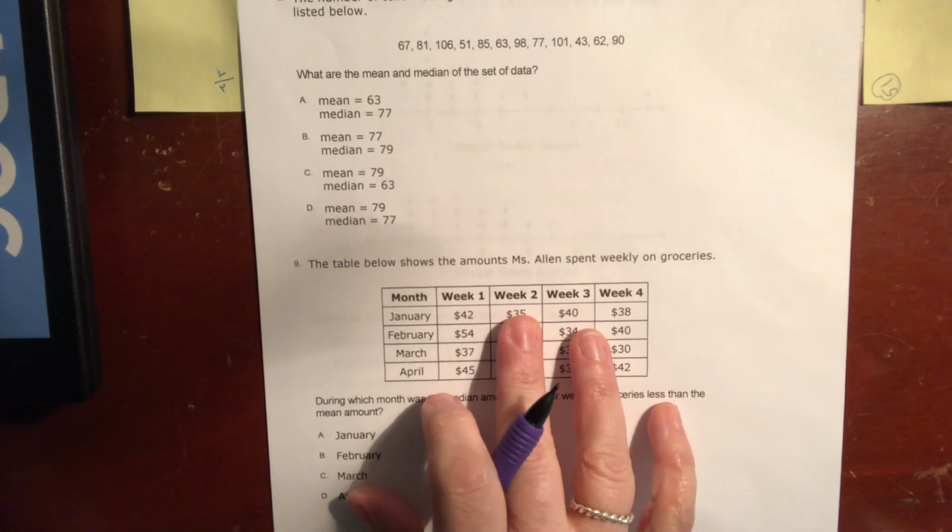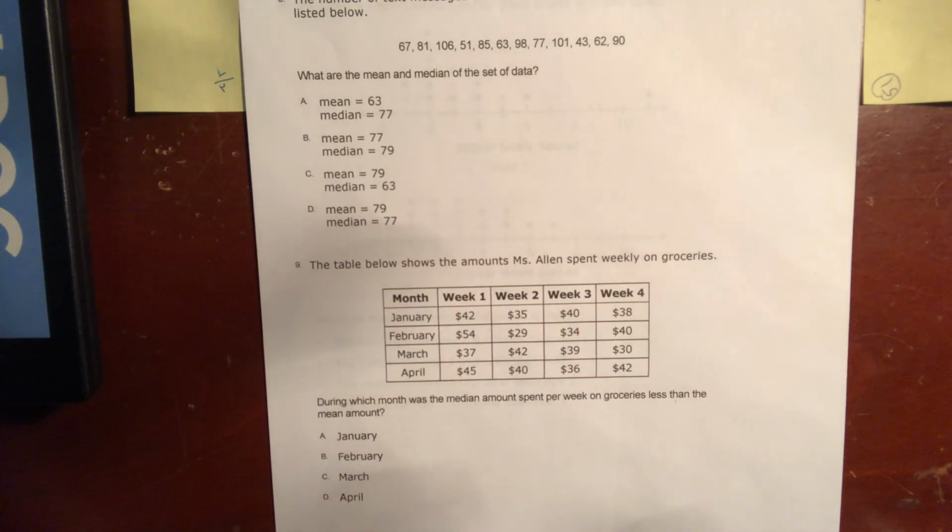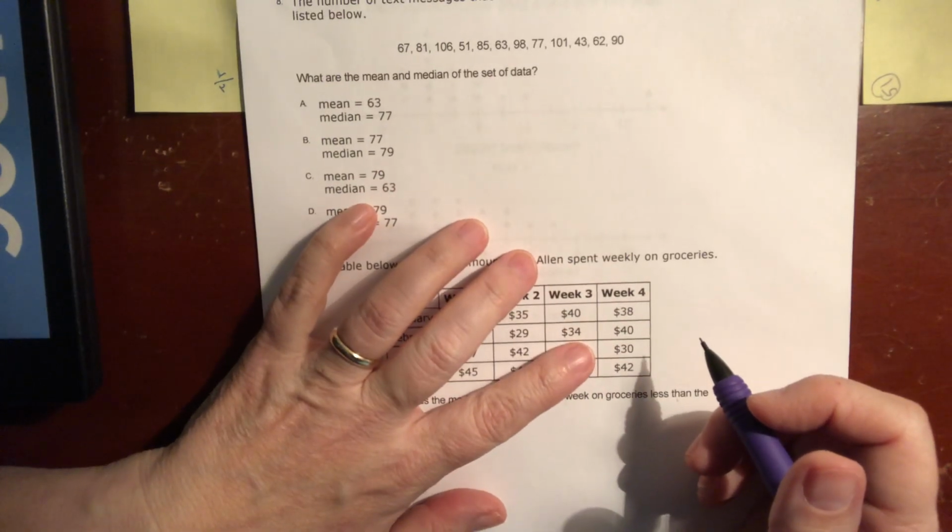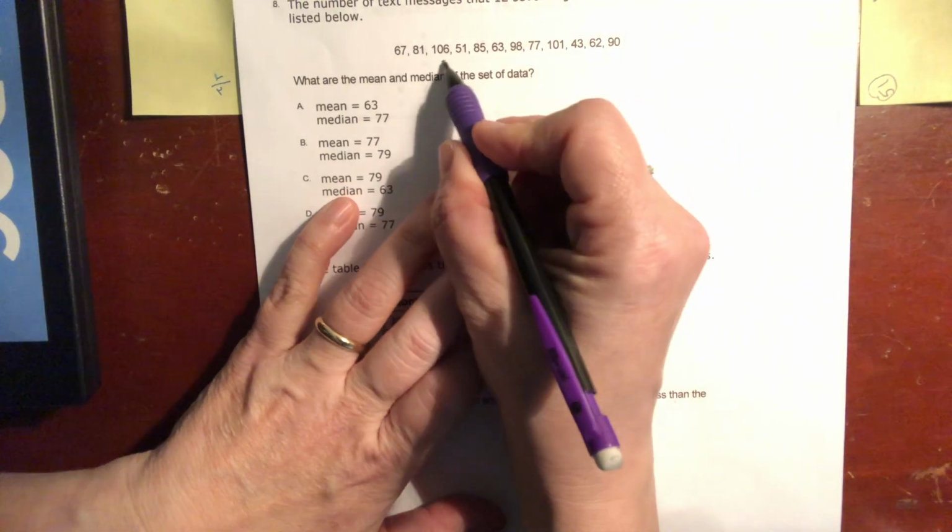All right, the number of text messages that 12 7th graders sent per day are listed below. What are the mean and median of the set of data? All right, so the first thing we have to do is put them in order.